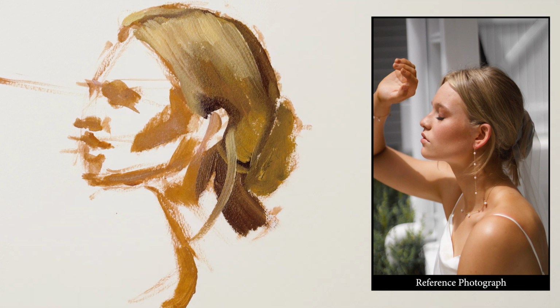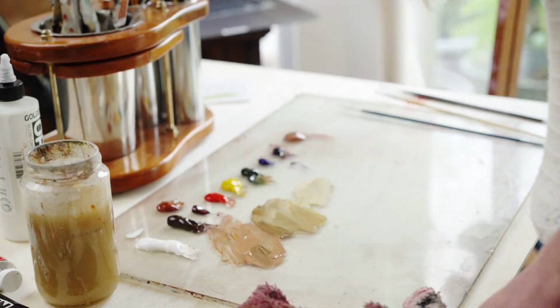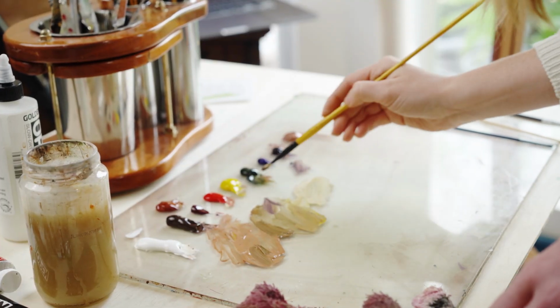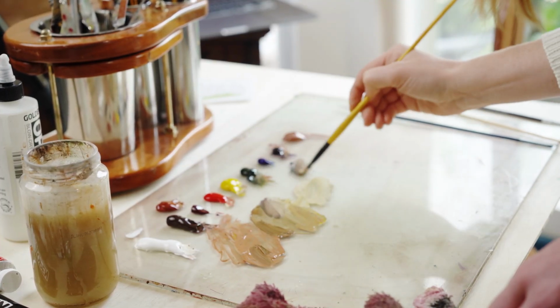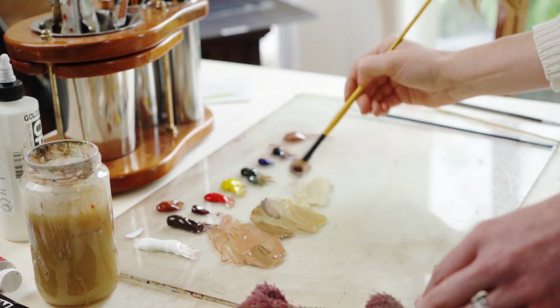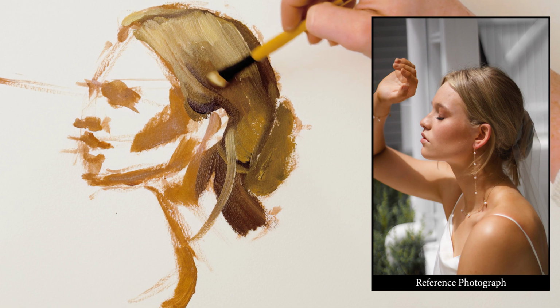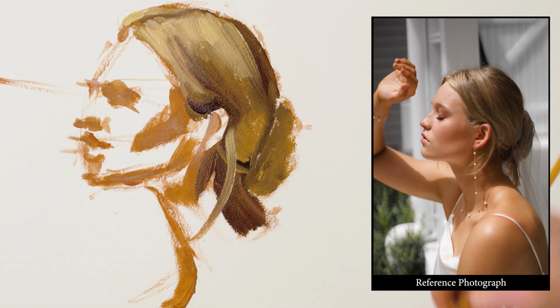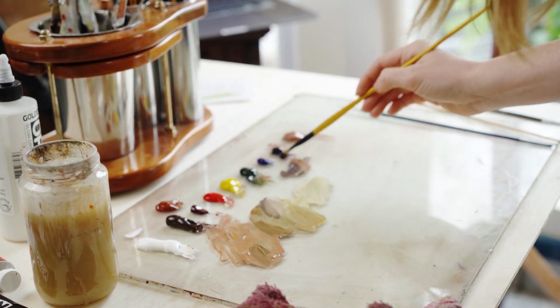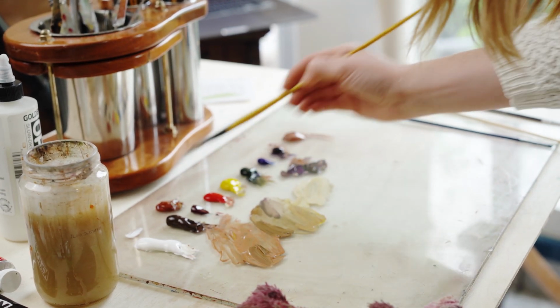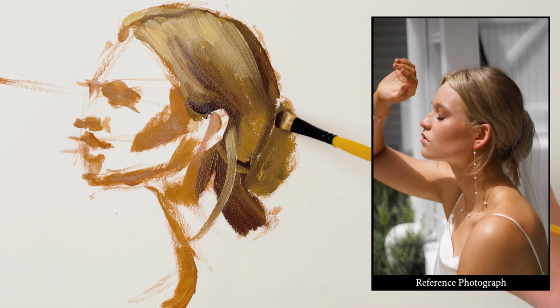Give her this shape of her hair along her hairline. Let's darken that. That was the wrong color. Sap green, dioxazine purple, burnt sienna. Get that shadow mark there. There you go. All right, very happy with this. Darken that value once more.